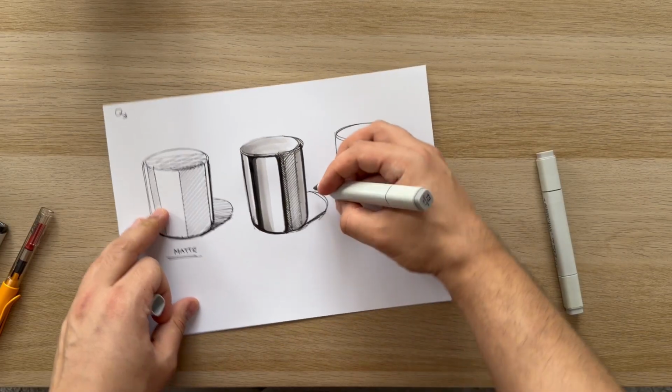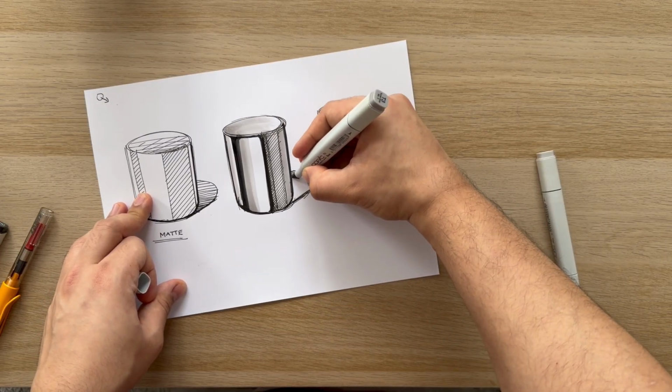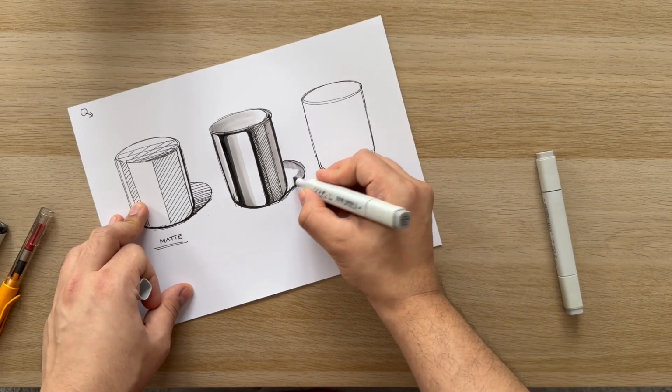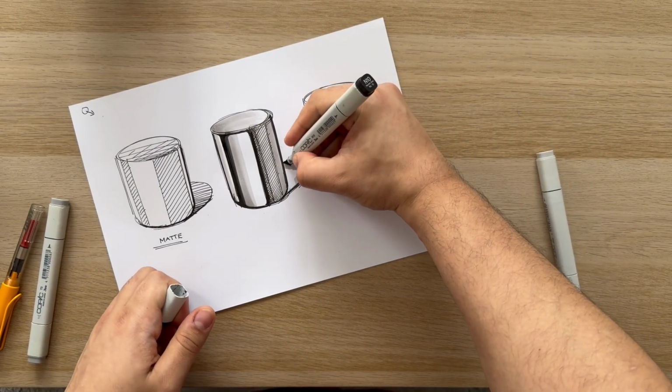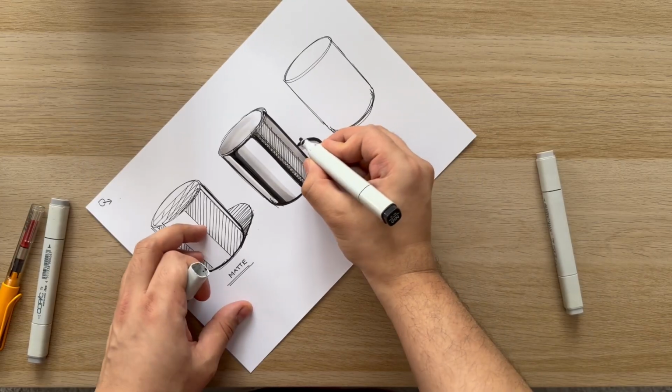Something that really sells that this object is shiny is incorporating the light bounce into the shadow. Since this object is shiny, it will be reflecting some of its light onto its shadow, making the shadow which is closest to the object perhaps a bit lighter than the shadow which is further away.